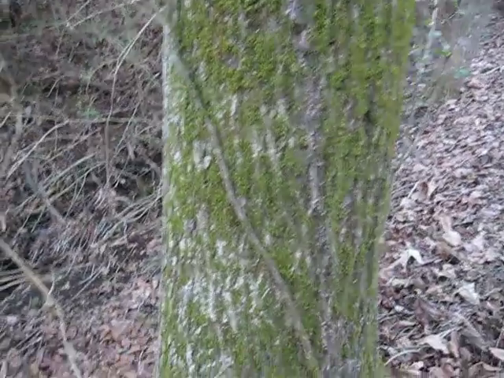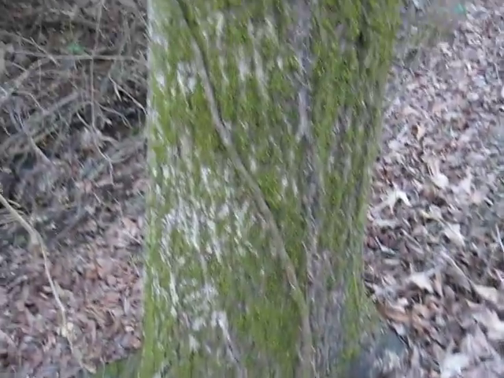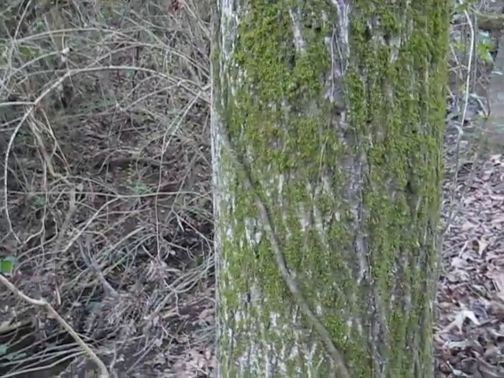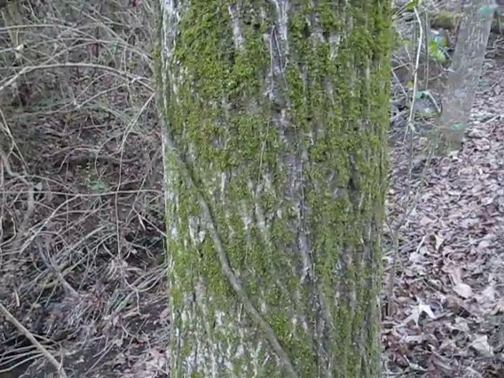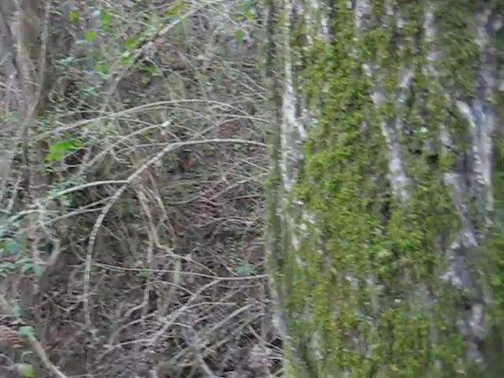The reason is that this is the north side of the tree. Being in the northern hemisphere, the sun tends to pass to the southern end of the horizon instead of the northern end. So the northern part of trees is usually shaded from the sun, and moss does not like to grow in sunlight. It grows in the shade. It's a shade dweller. That's why on the back side of this tree there's nothing growing, because it's out in the sunlight, and it burns the moss up.